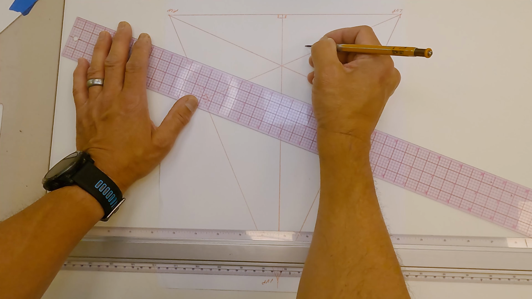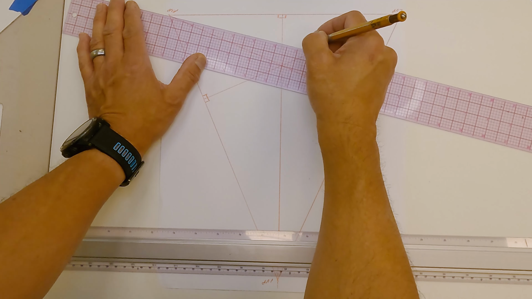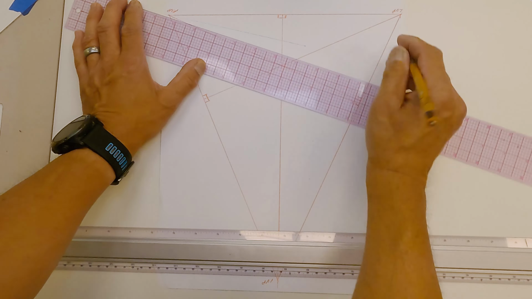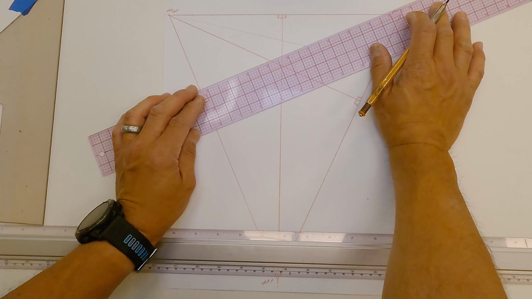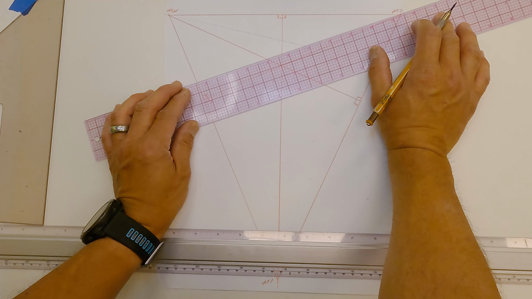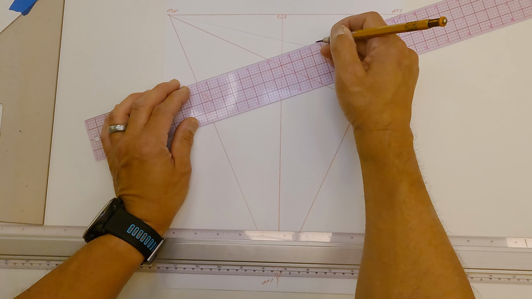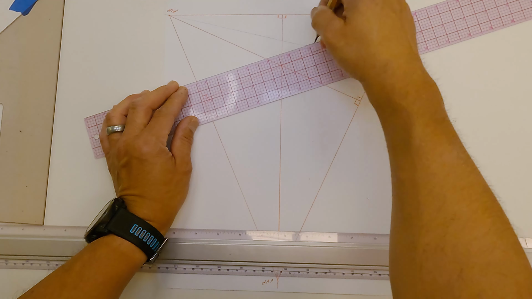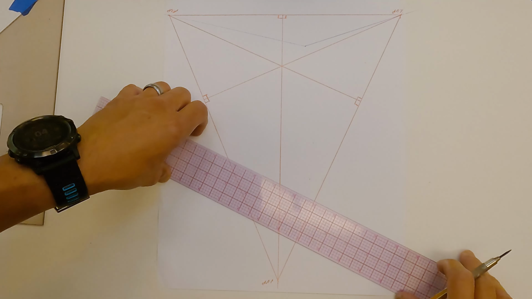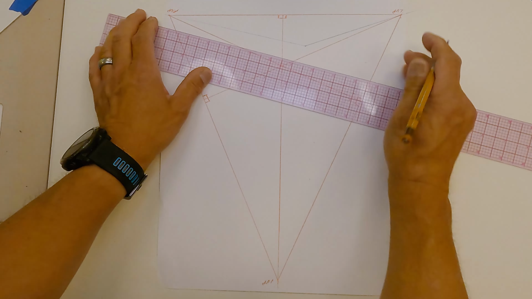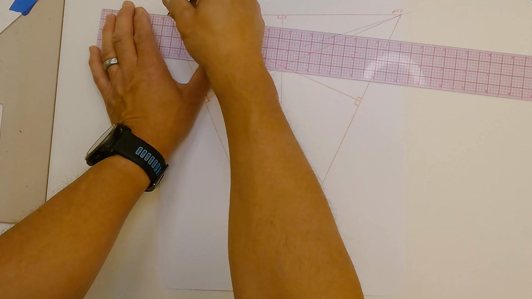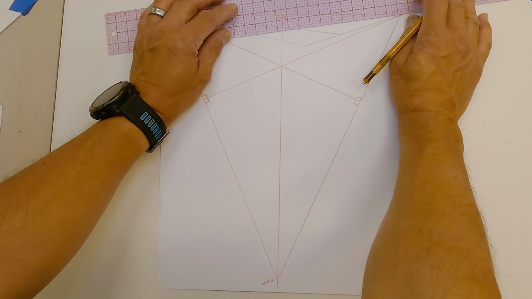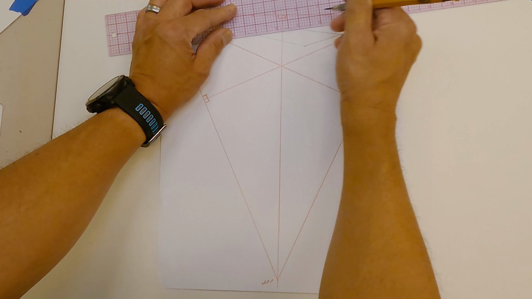And I'm going to start with just a simple two-point plane. So this in itself looks like it's in two-point perspective because I'm only using two vanishing points.